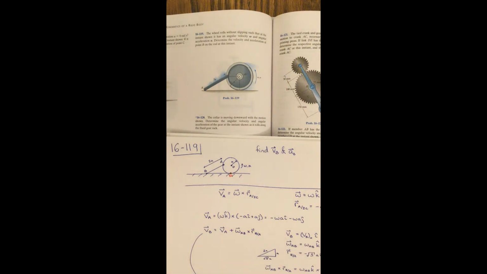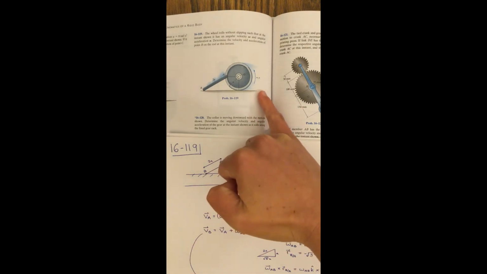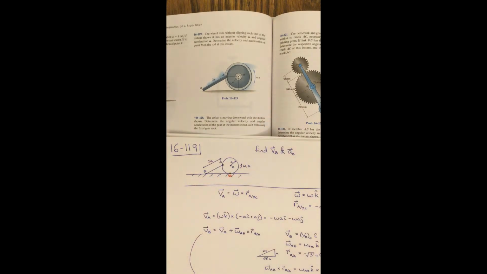This is problem 119 from chapter 16. In this problem, the wheel rolls without slipping such that at the instant shown it has an angular velocity of omega and angular acceleration of alpha, and the direction is shown in the diagram here. Determine the velocity and acceleration of point B on the rod at this instant.